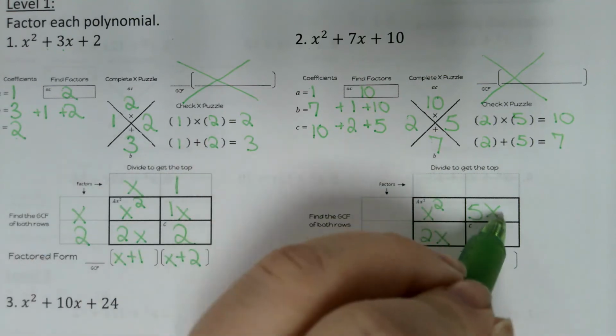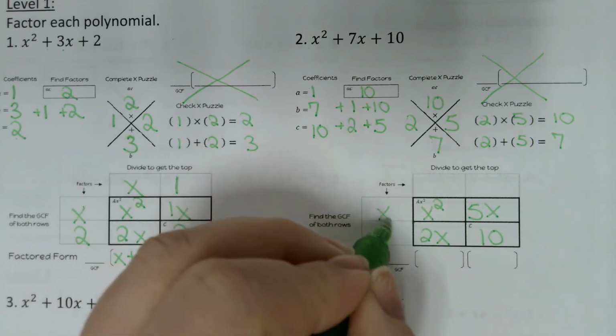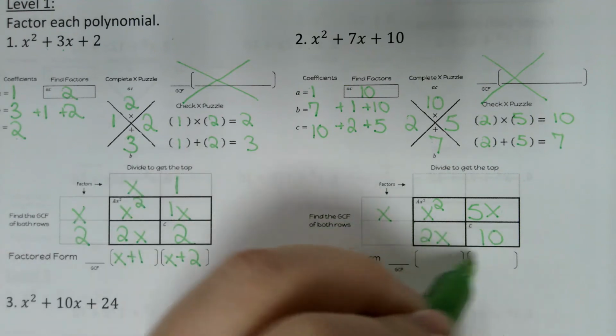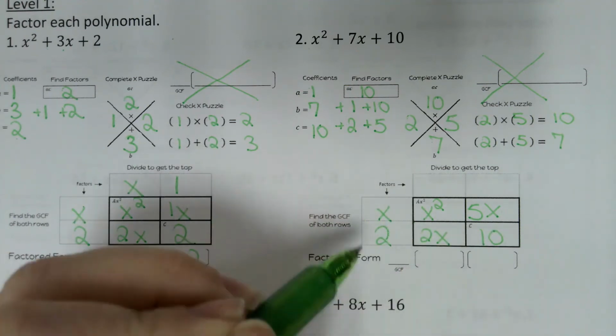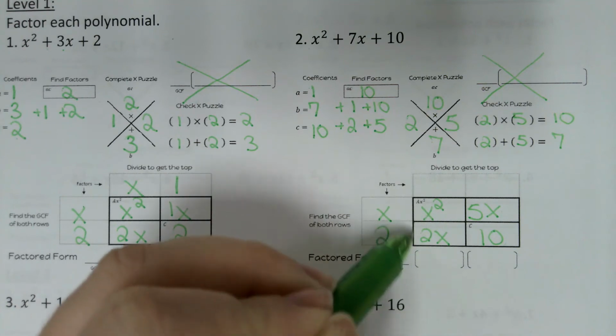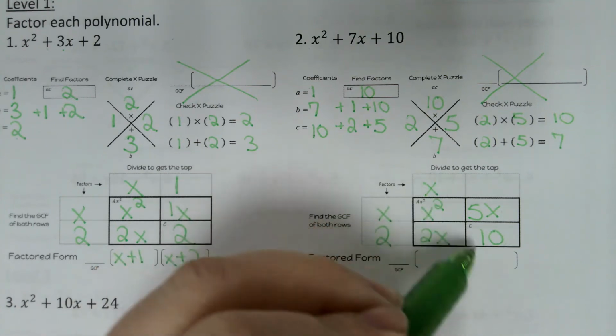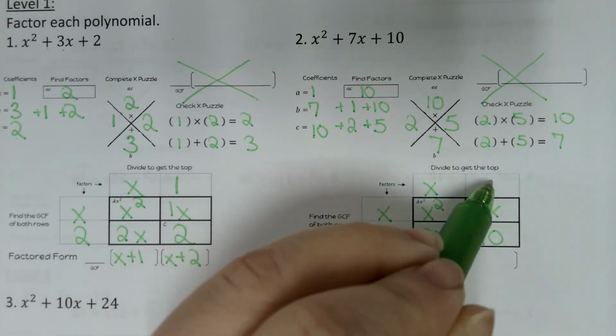What can I take out of the top row? X. Out of the bottom row, I can take 2. The left side, an x. And the right side, I can take 5.